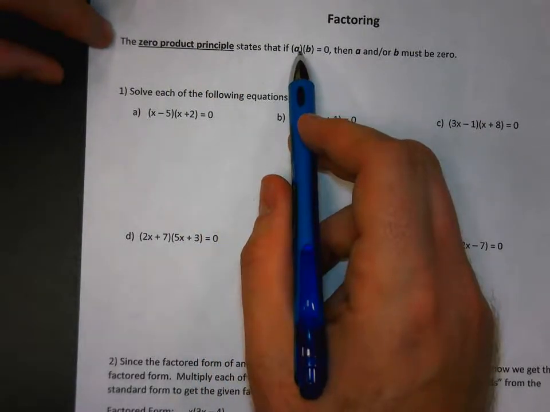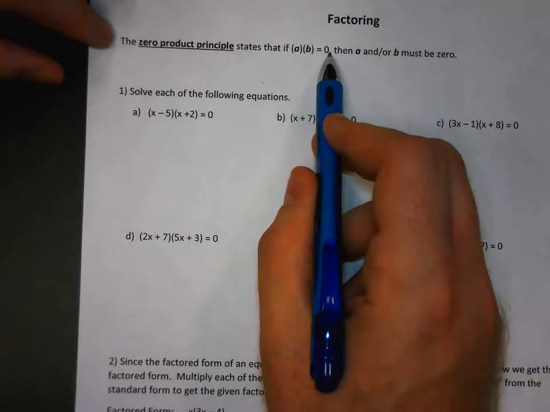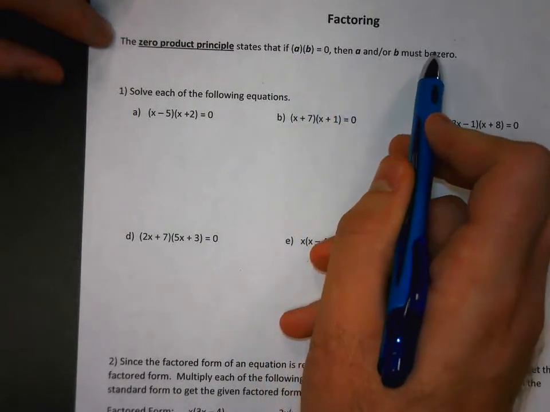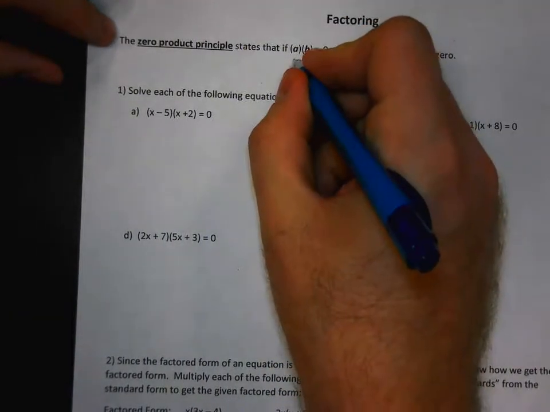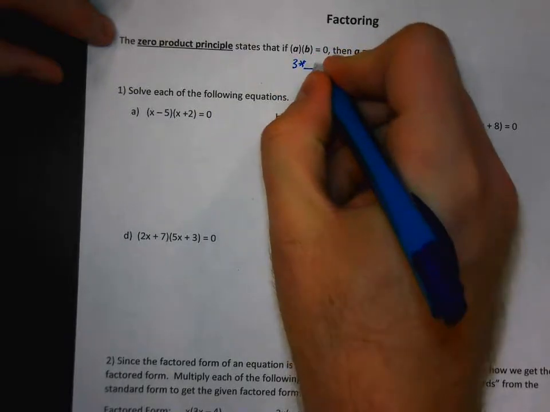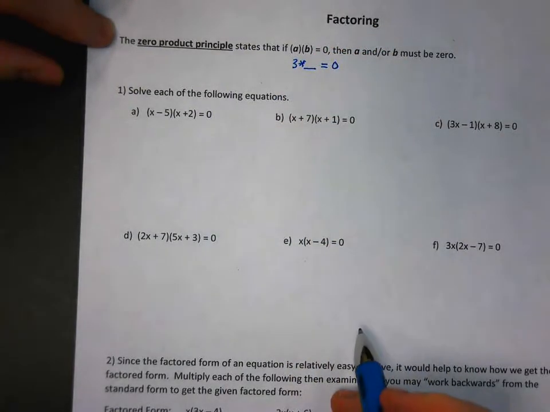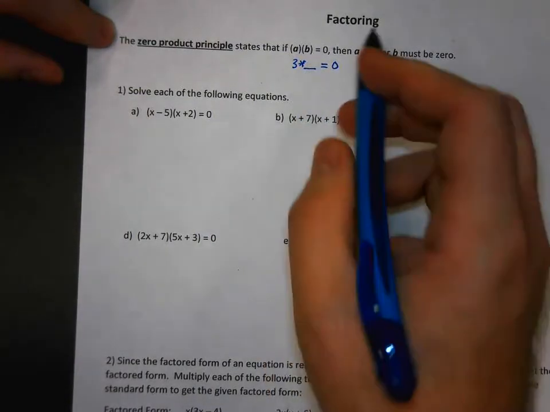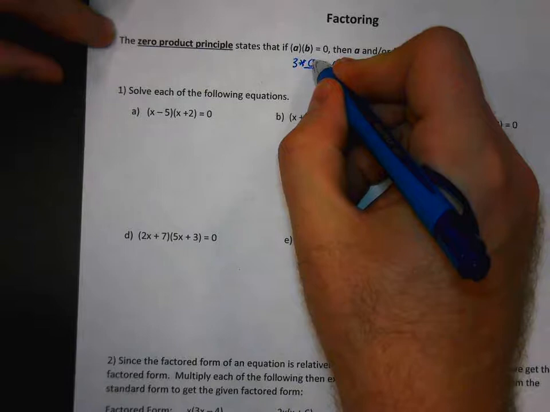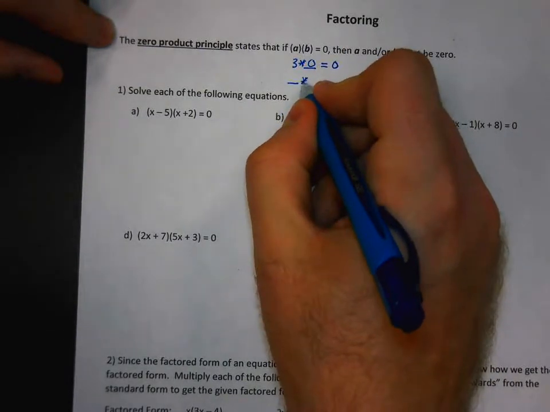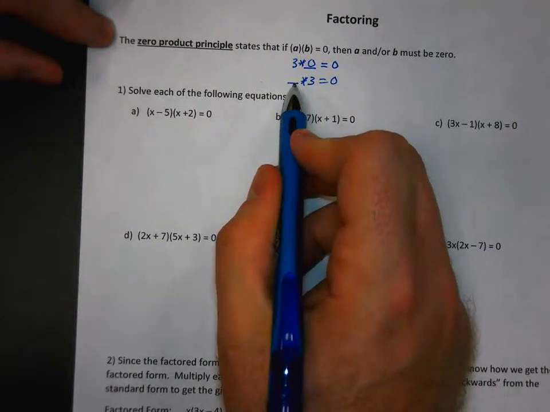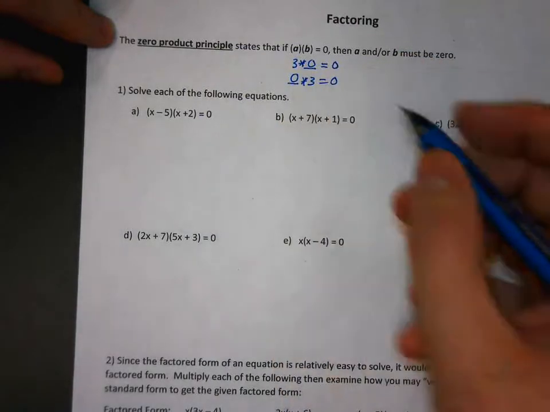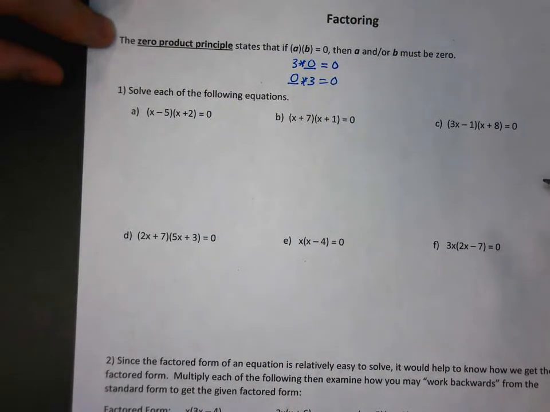If you multiply two factors, a and b, and get 0 for an answer, then a and/or b must be 0. Essentially, if I choose a number like 3, and I say 3 times something equals 0, then whatever's in the blank has to be 0. If something times 3 equals 0, then that something, the first number, had to be 0. Because the only way to multiply two numbers and get 0 for an answer is if one of those numbers is 0.